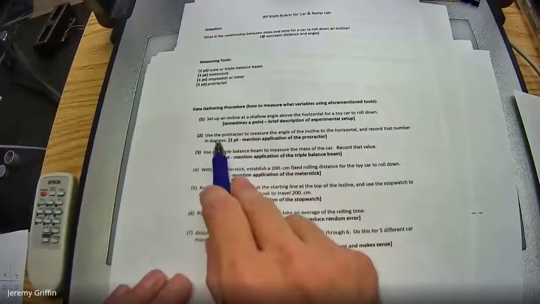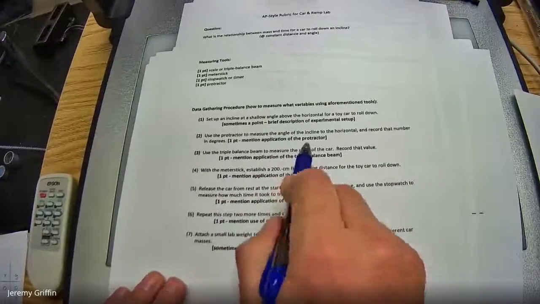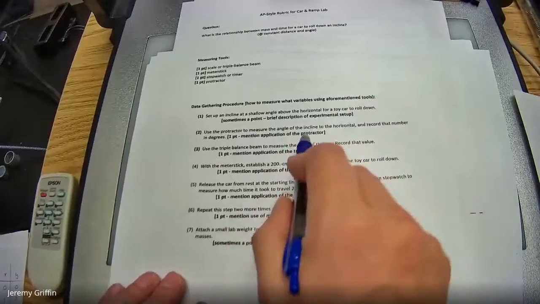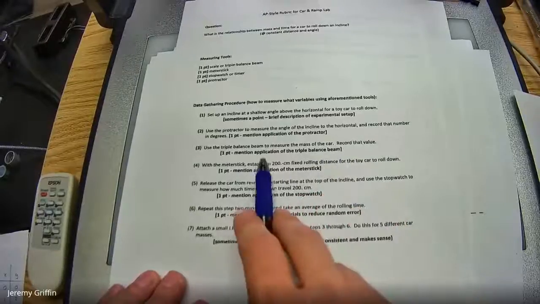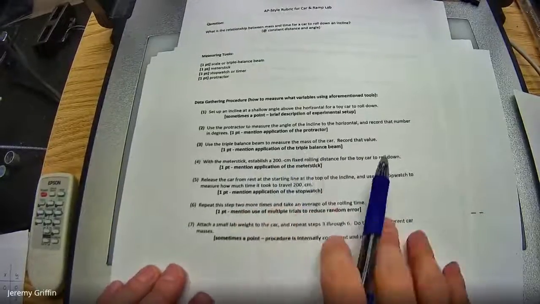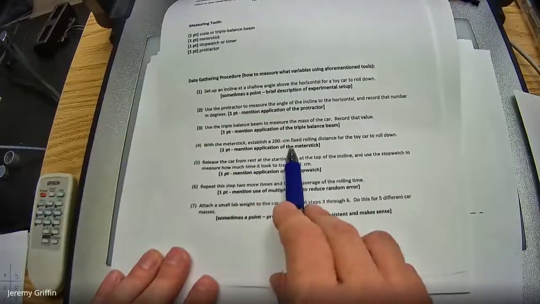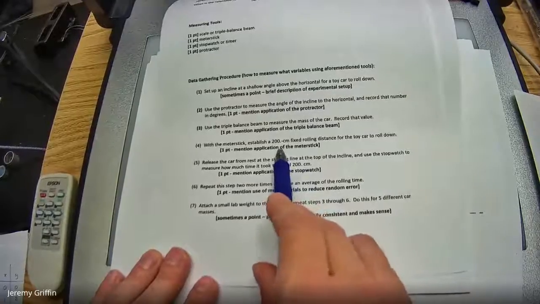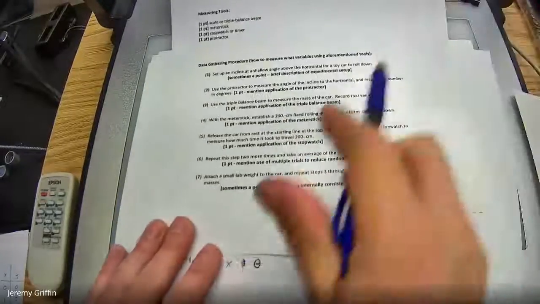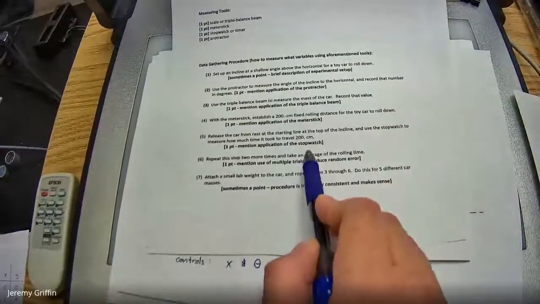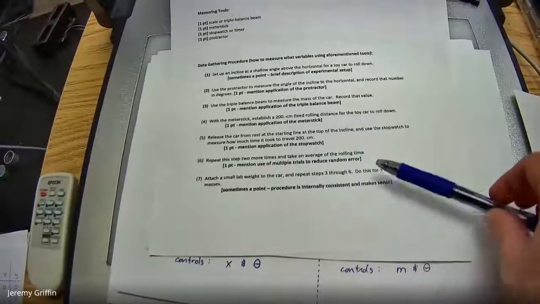All right. So back to this. Now using these measuring tools. So using a protractor to measure the angle. If you mentioned application of the protractor, give yourself a point. Or if you did that inverse tan or inverse sine method, that counts too, alternatively. If you mention the triple beam balance to measure the mass of the car, give yourself a point. If you mentioned fixing some specific distance, I've got 200 centimeters here, but it could have been whatever you made, and said how you use the meter stick, that's worth a point. If you mentioned timing the car with a stopwatch, give yourself a point.